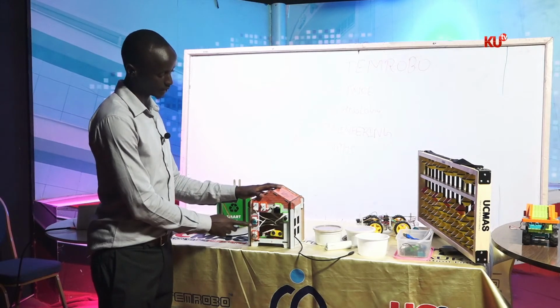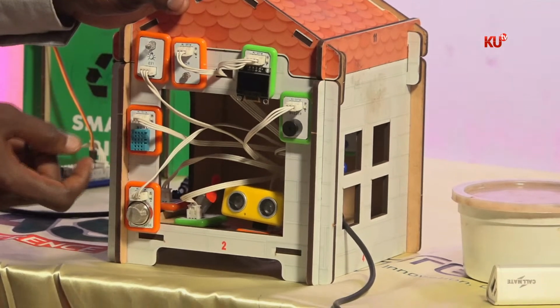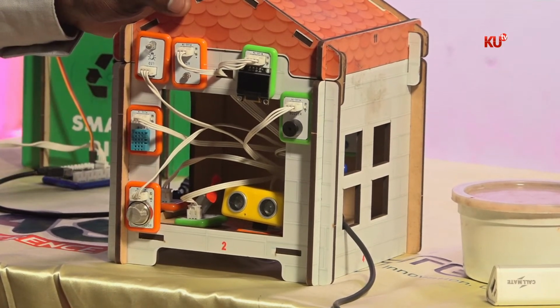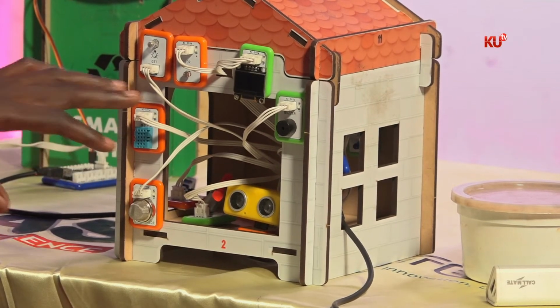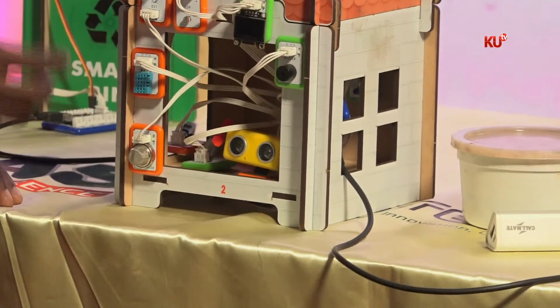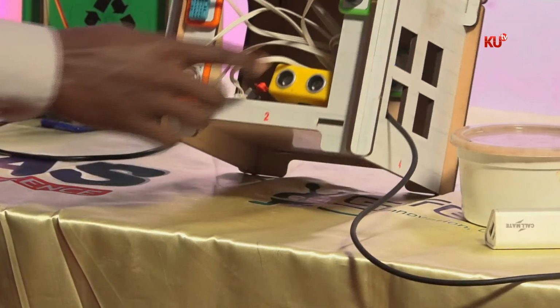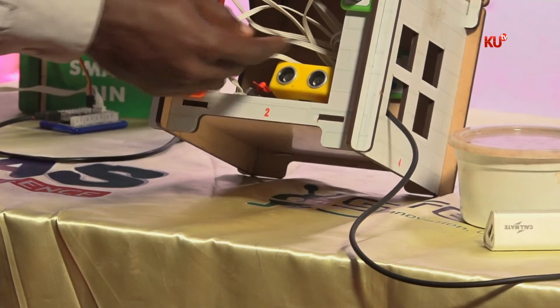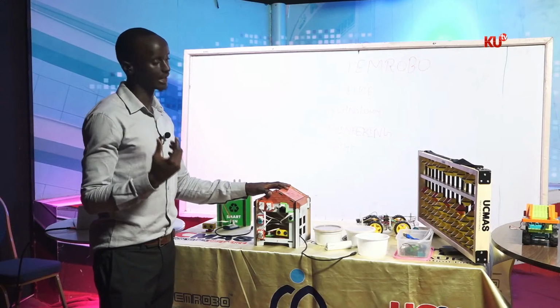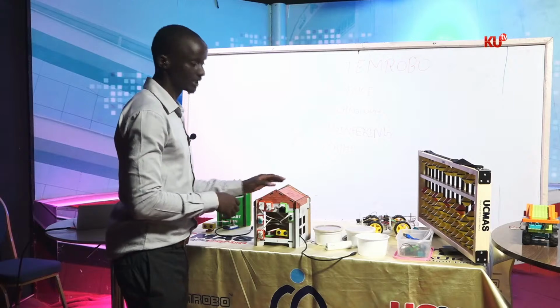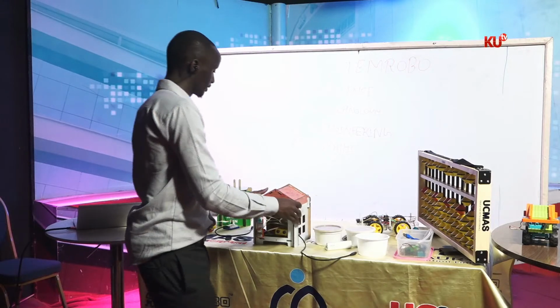As you can see here on the smart house, we have a sensor here. This sensor is a temperature sensor. After sensing the temperature here, it takes this input, which is the temperature, then it takes it to the Arduino board, which is here inside. Then the Arduino board will instruct this OLED display here to display the current temperature of the room. So that is the smart house.